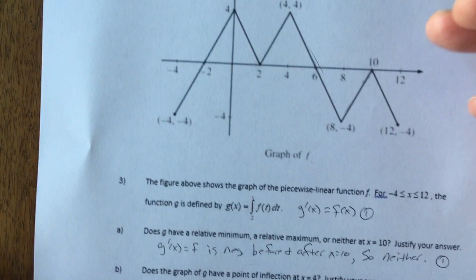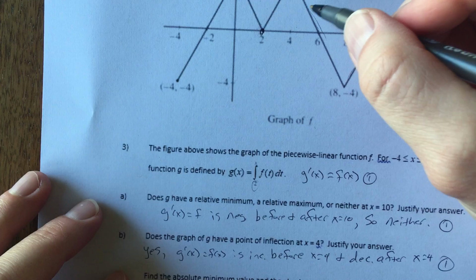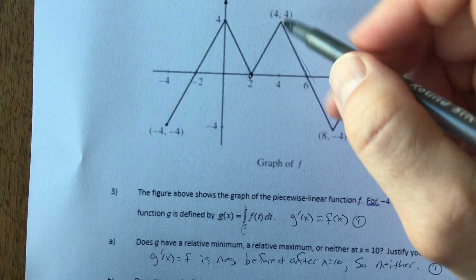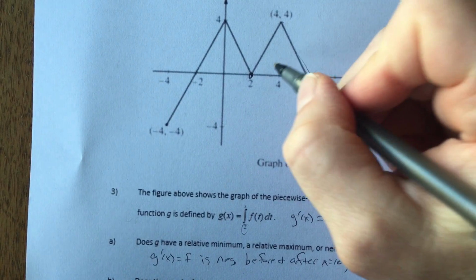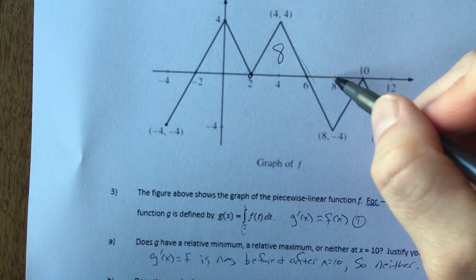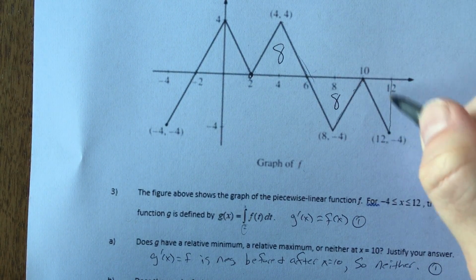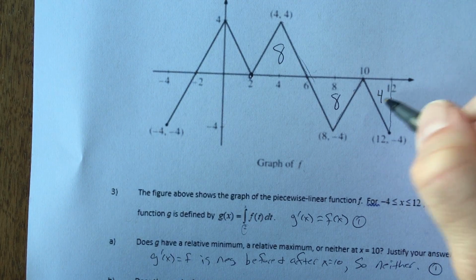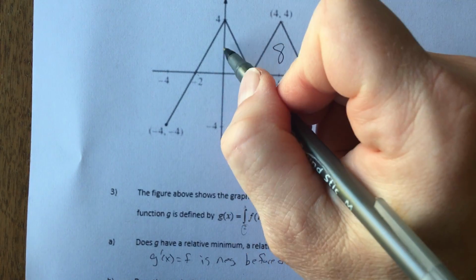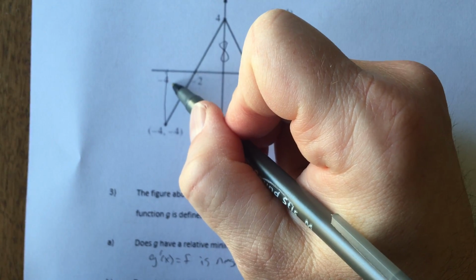Now to do these areas, what I think is best is to start at 2 and go forward. The first triangle has a base of 4 and a height of 4, so 4 times 4 divided by 2 gives us 8. This triangle has a base of 4 and a height of 4, so it also has an area of 8. And this triangle has a base of 2, height of 4, so it has an area of 4. Going backwards, this triangle has a base of 4, height of 4, so an area of 8. And this triangle, 2 by 4 divided by 2, is 4.